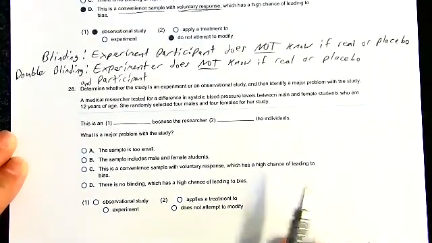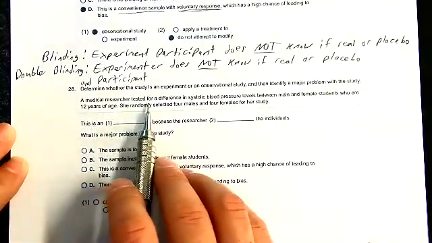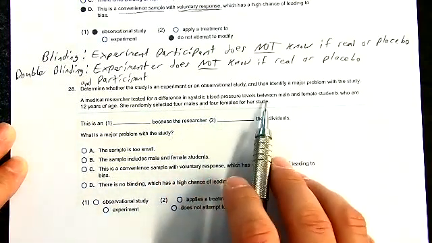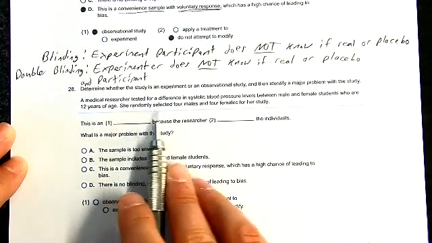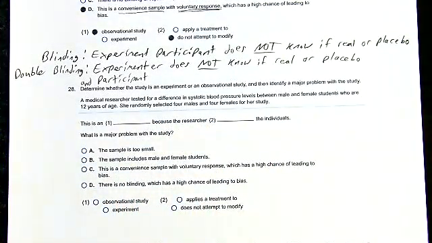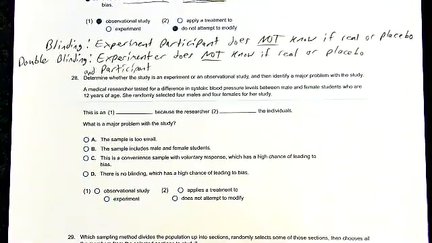Okay, 28. A medical researcher tested for a difference in systolic blood pressure levels between male and female students who are 12 years of age. She randomly selected 4 males and 4 females for her study. Study, experiment? Be careful with this one.